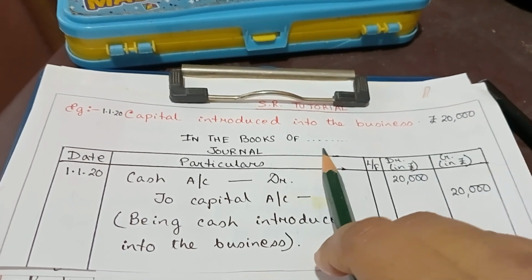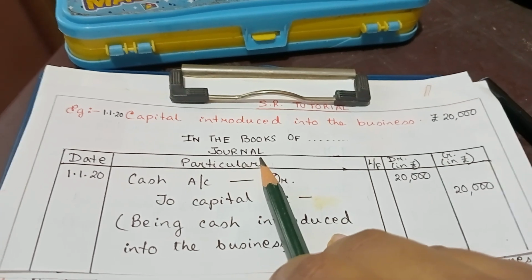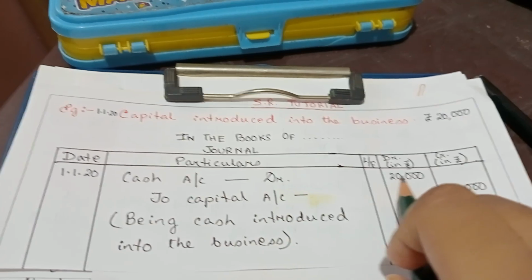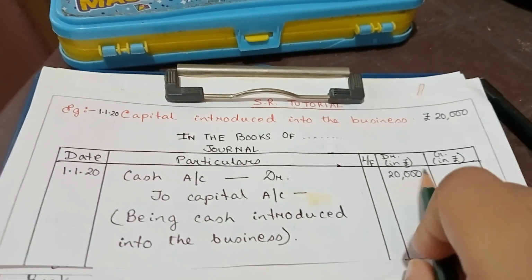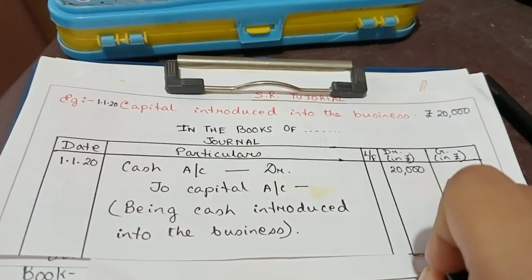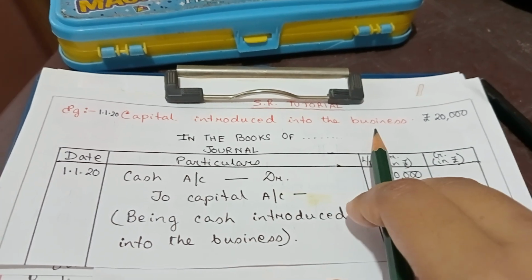whatever is the name of the businessman, you just write here. On top you will write journal. Then you write the date, particulars column, ledger folio, and then debit in rupees and credit in rupees. So, capital introduced into the business.